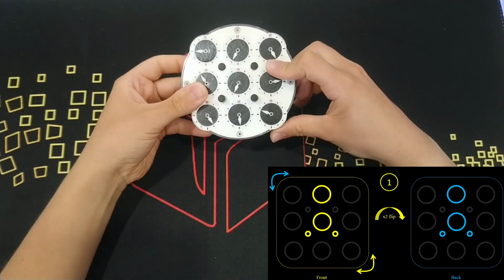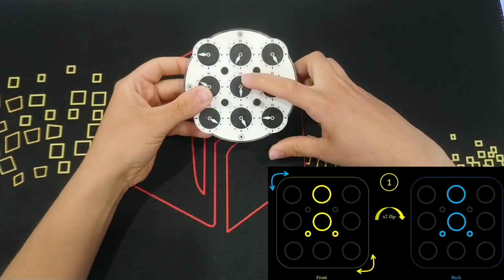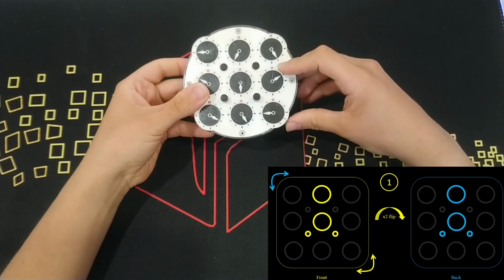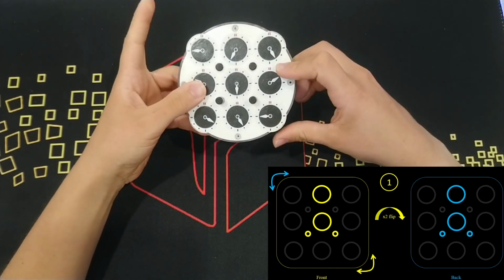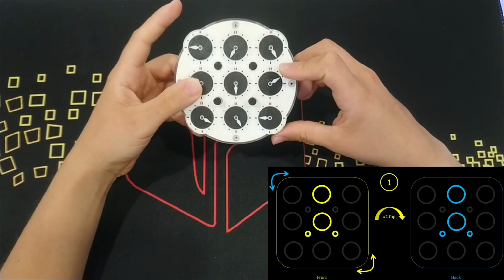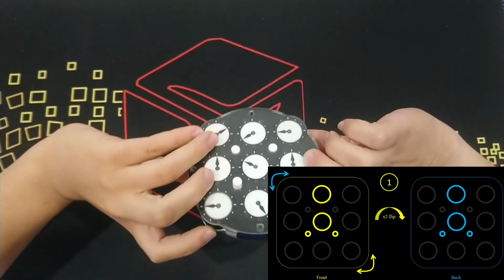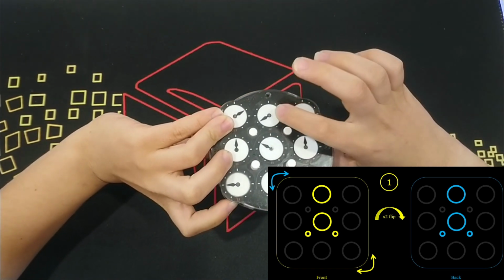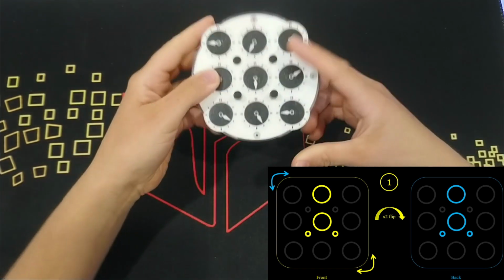And as you can see, it will only turn the center clock, not turning the upper edge clock. And at the same time, you're going to want to use your left index finger to make the alignment at the back. And as you can see, it's going to have a similar effect where it turns only the center clock without turning the edge clock.